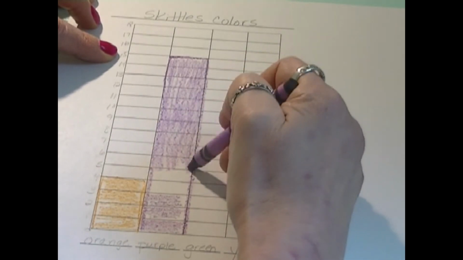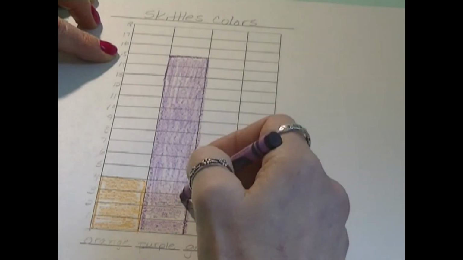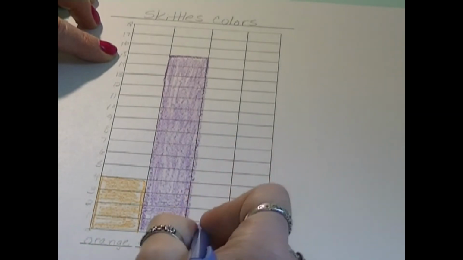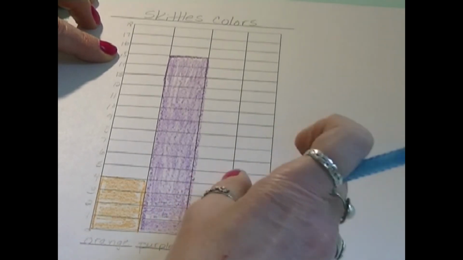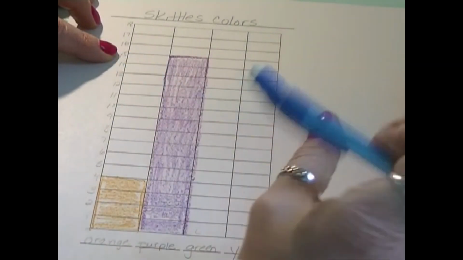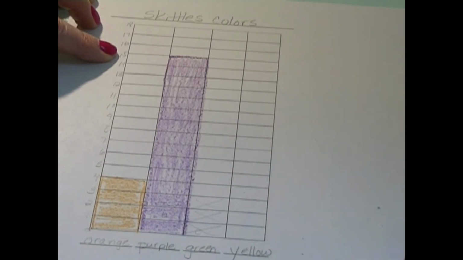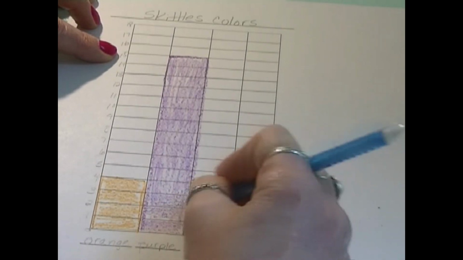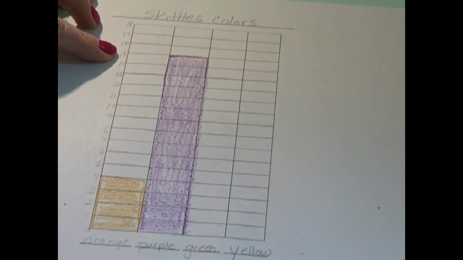Now, I wouldn't have to color these in order to show my data. I could do a bunch of different things. You could draw little pictures in each box to show how many you had, like perhaps you just want to make circles to go all the way up. You could do that. Or you could put little X's in the boxes. Some people do graphs like that just to show that this is how many you have. I don't have to color them in, but you can if you want to, and so that's what I'm doing today.